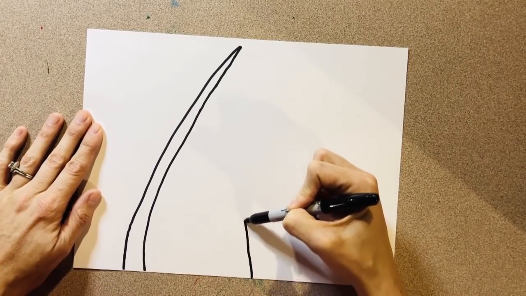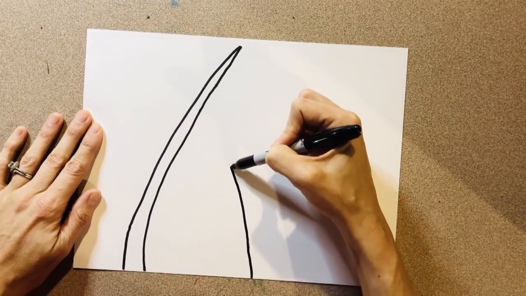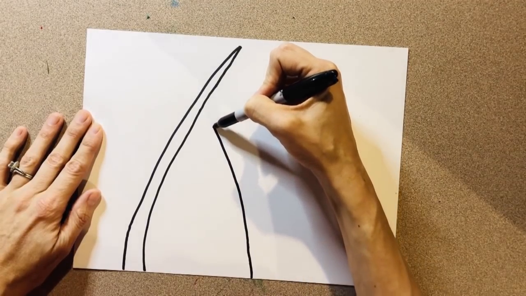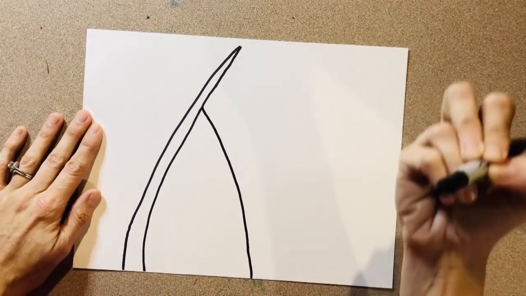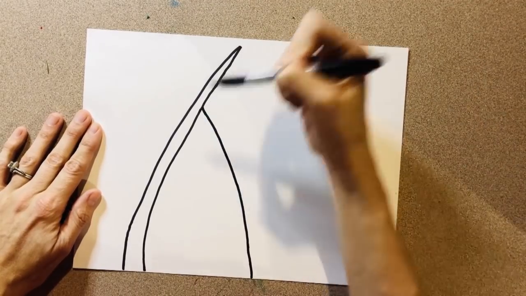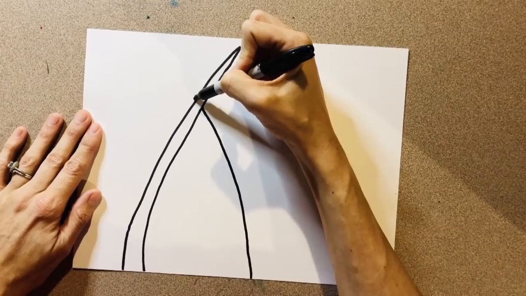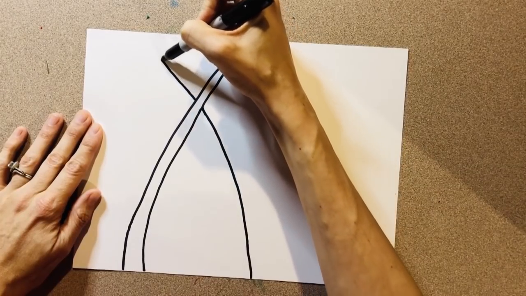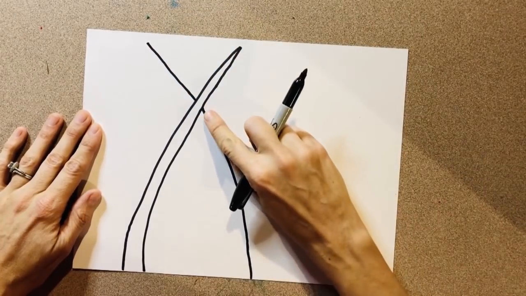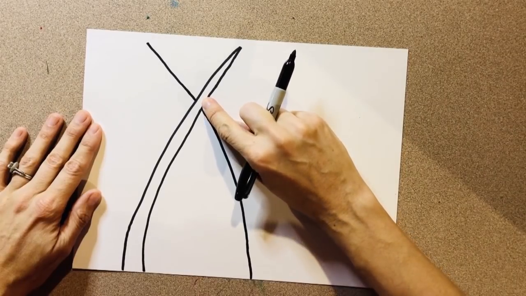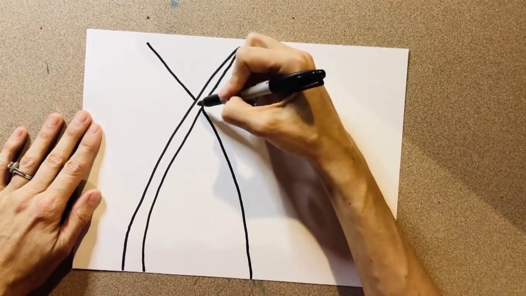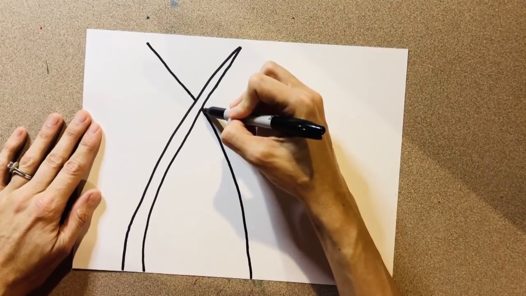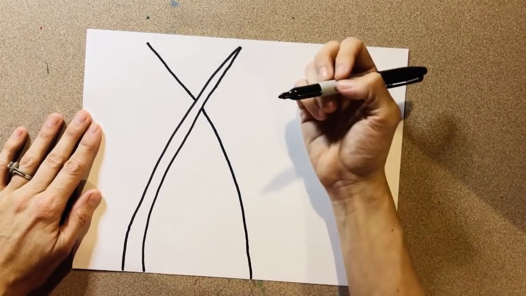I'm going to curve up towards the top of the page, but when I get to this blade of grass, I'm going to stop and jump over like this. Can you see how I skipped this spot? I didn't cross my lines. I stopped and jumped over.